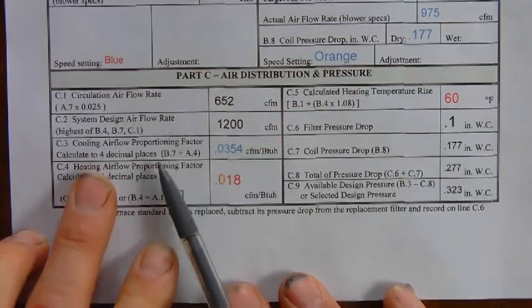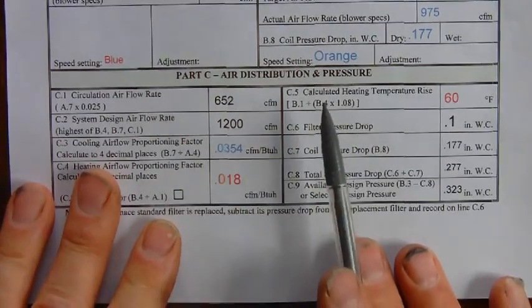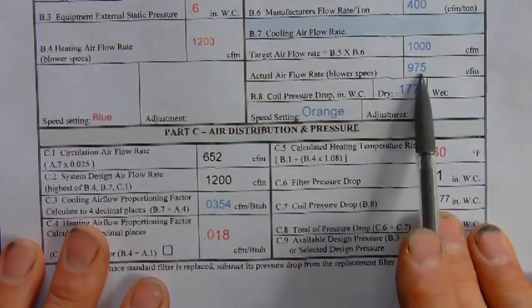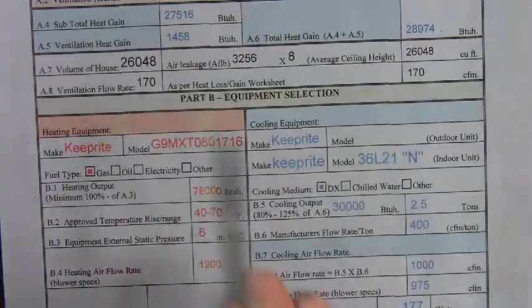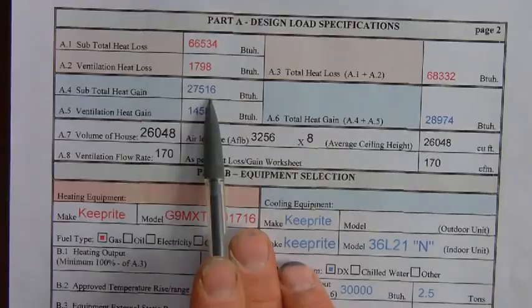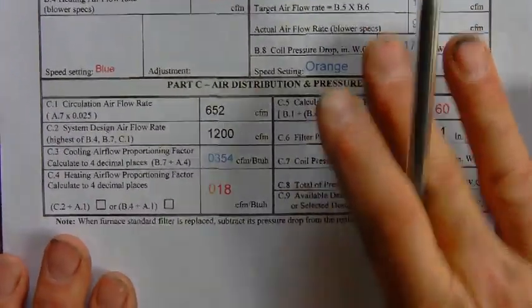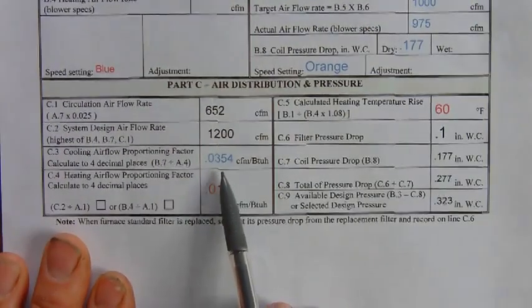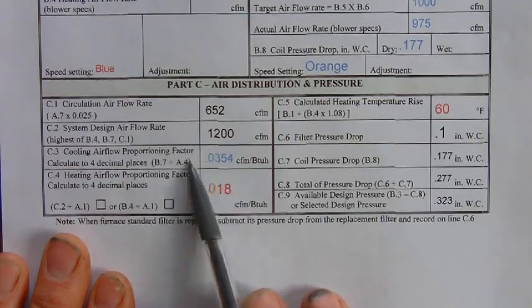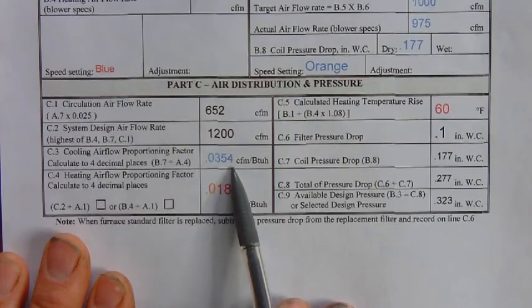To get your cooling airflow proportioning factor, you will take your cooling airflow, which is 975, and divide it by the cooling subtotal of 27,516, and that'll give you a proportioning factor of 0.0354. And you do want to carry 3 to 4 decimal places in your proportioning factors.